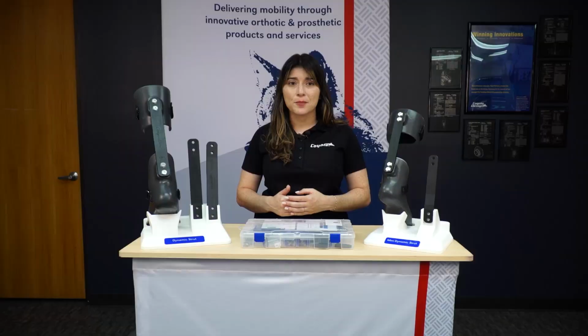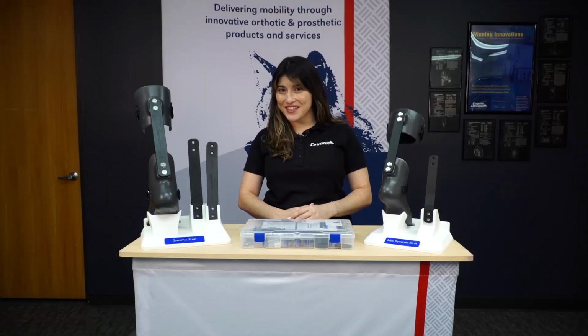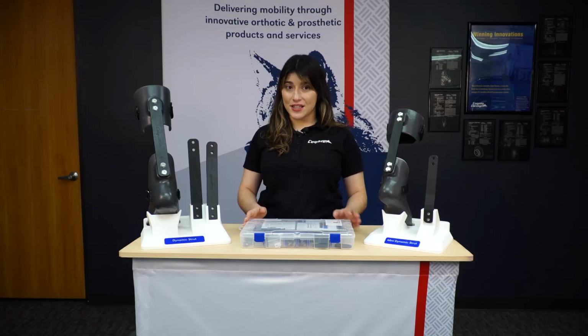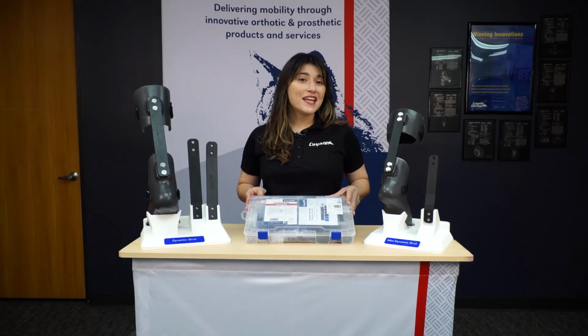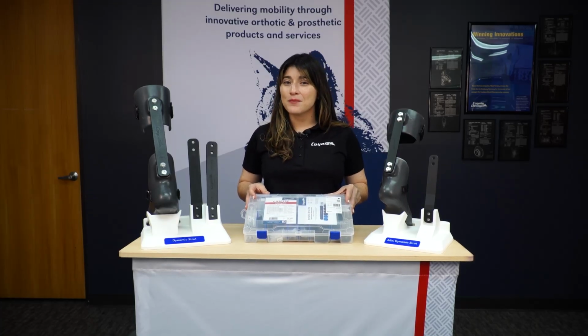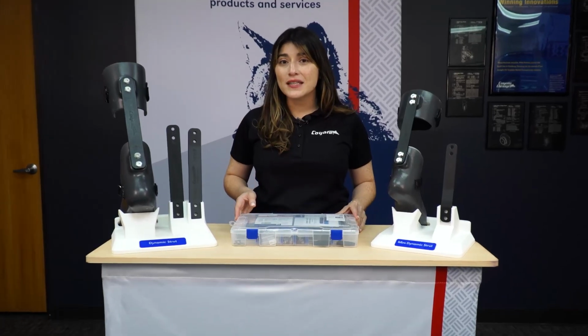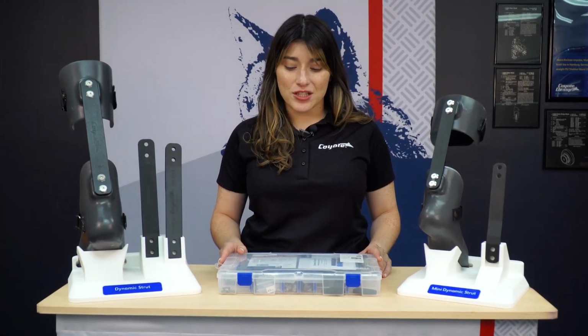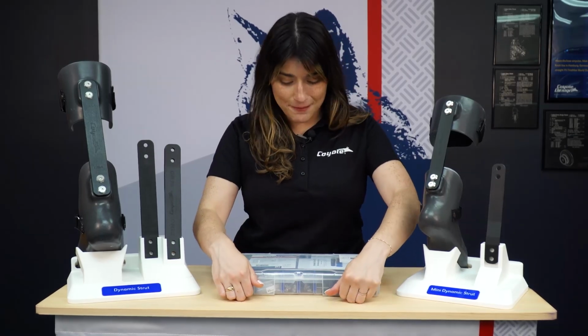If you're still unsure of what strut is going to work best for your patient, don't worry, Coyote's got you covered. We offer a fitting kit for either our mini dynamic strut or our standard dynamic strut. Our fit kits are held in a really convenient portable case that allows you to easily go throughout your clinic and make the best decisions for your patient. Let's take a look at what's inside.